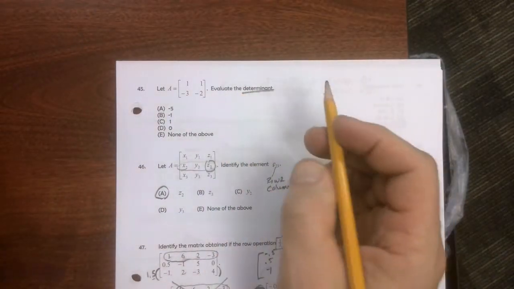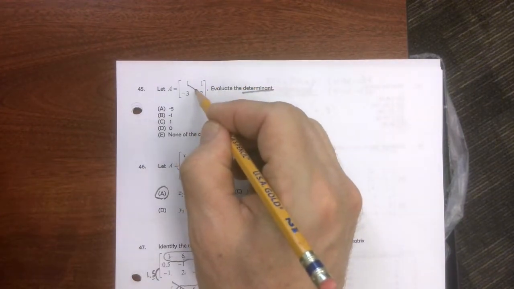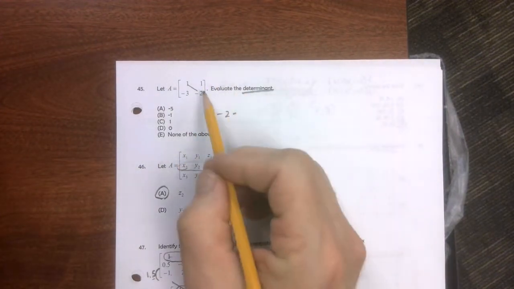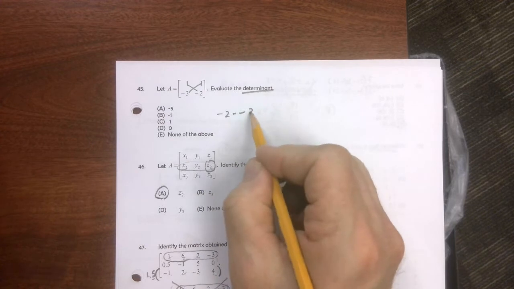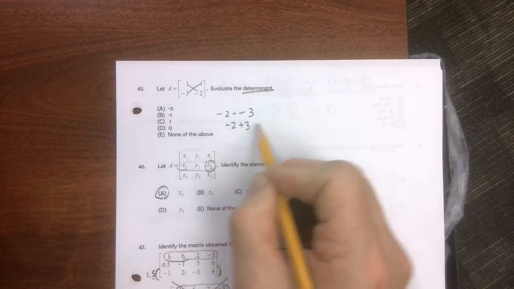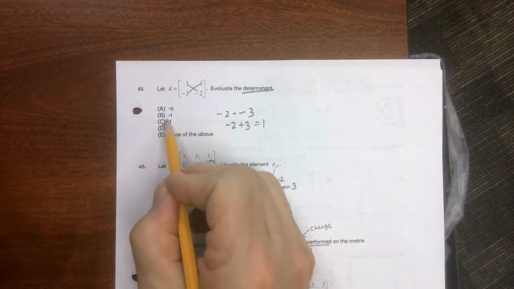Number 45, it's a 2 by 2. How do you evaluate a 2 by 2 determinant? You multiply this way first, subtract always, and that'd be minus a negative 3, so it's negative 2 plus 3, which is 1. Letter C.